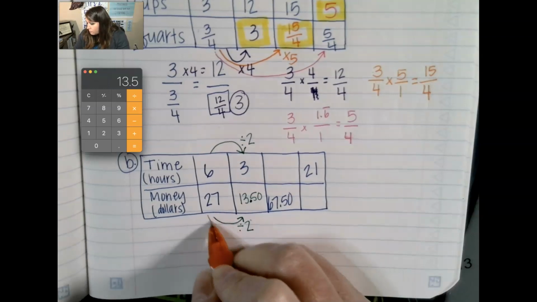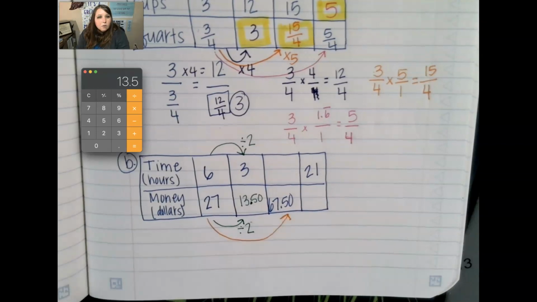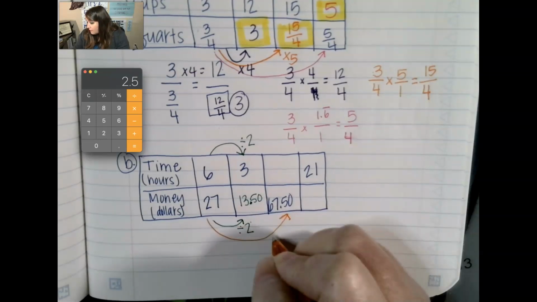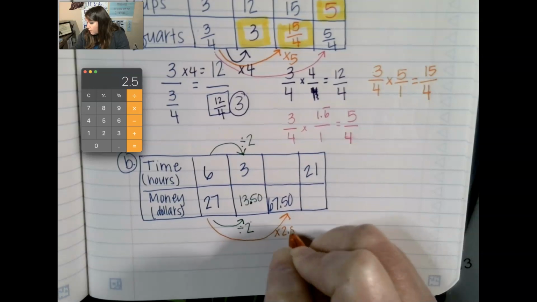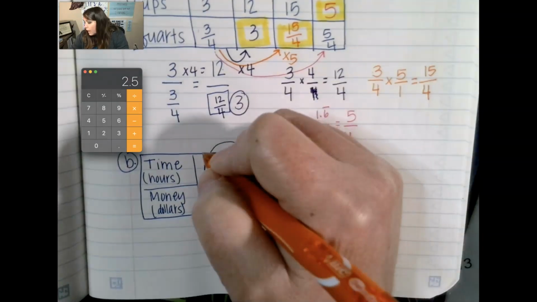How do I get from 27 to 67.50? Well, we're going to take 67.50 and divide that by 27, and that is 2.5. So 27 times 2.5 gives me 67.5.